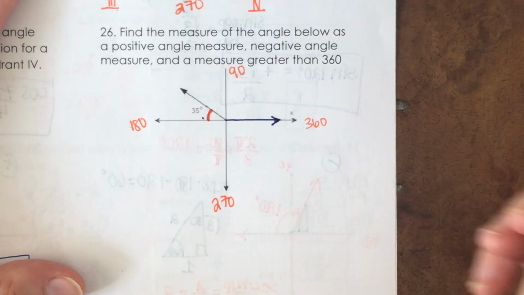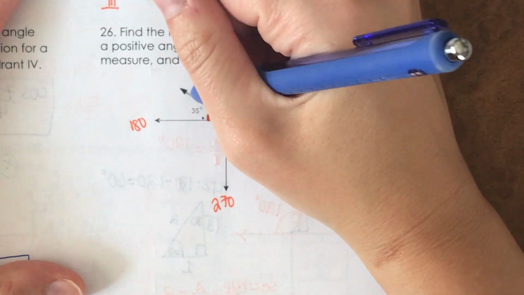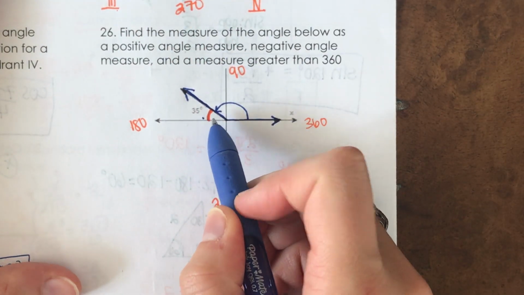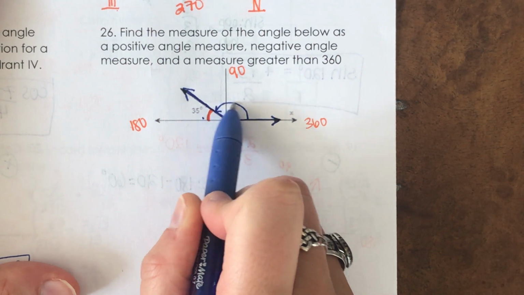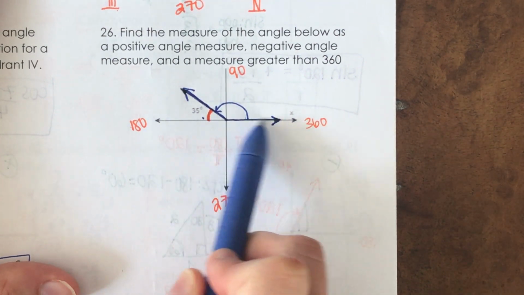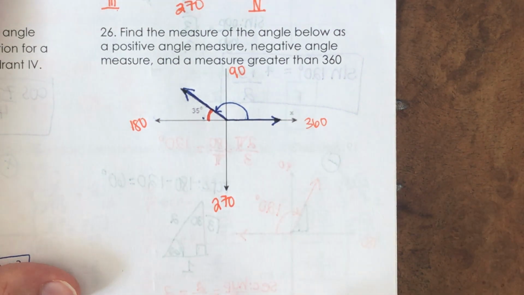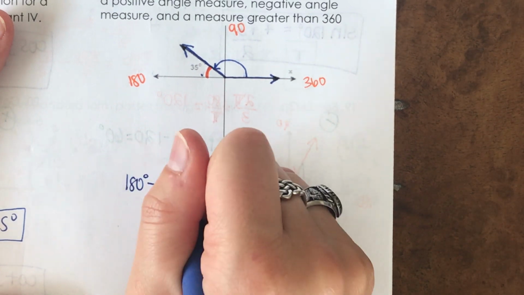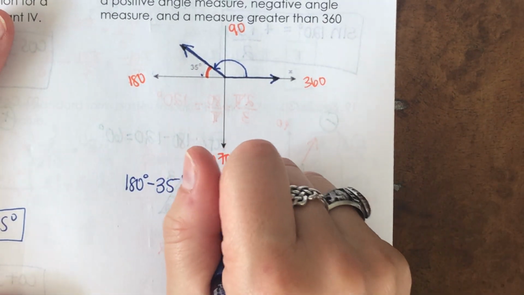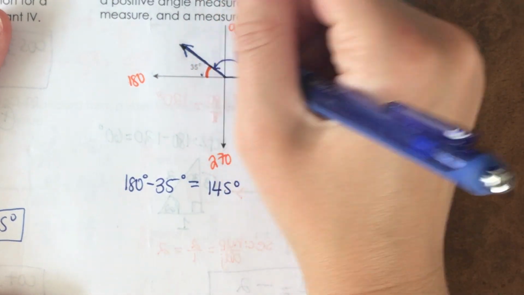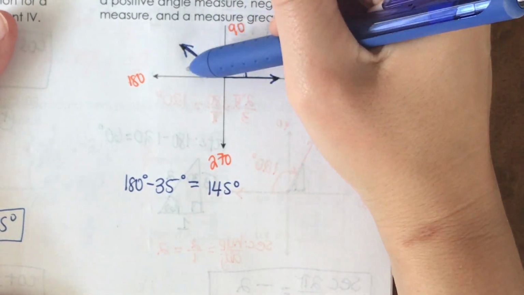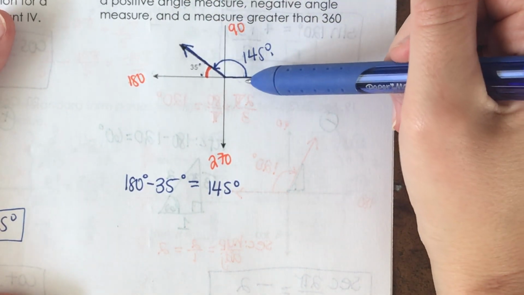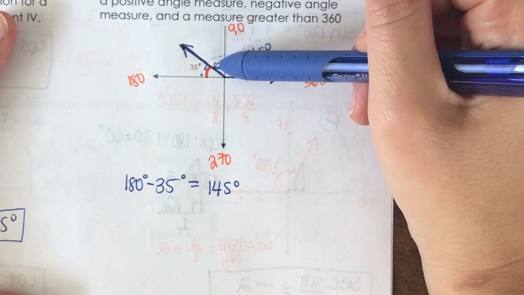My standard position would be starting at the X and going all the way to that terminal side over here, where I have 35 degrees left over. So to figure out just what this angle is right here in blue, I'm going to take 180 degrees and subtract the reference angle from it. If I do that, I get that this angle in standard position is 145 degrees, which makes sense if I look at my picture, right? 145 plus the 35 gets me to 180 degrees. Great, there is my positive angle measure.